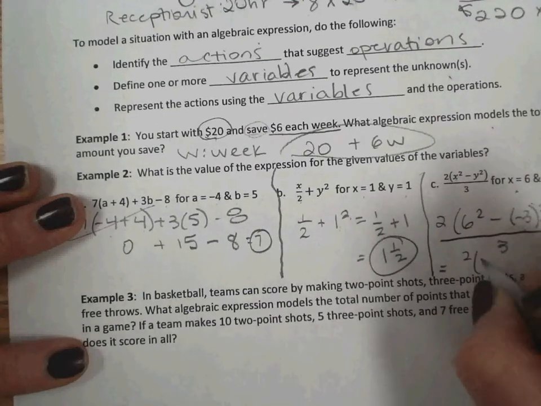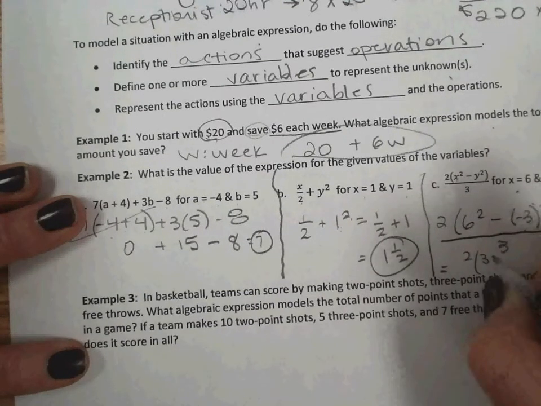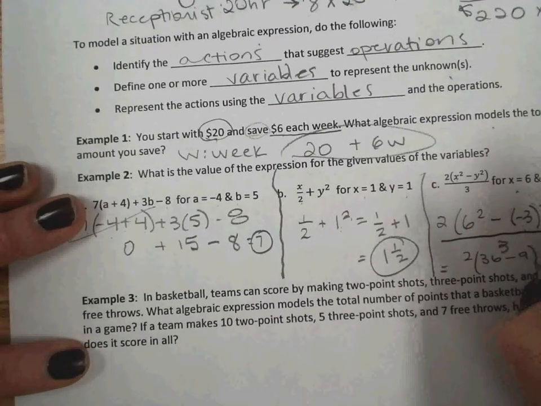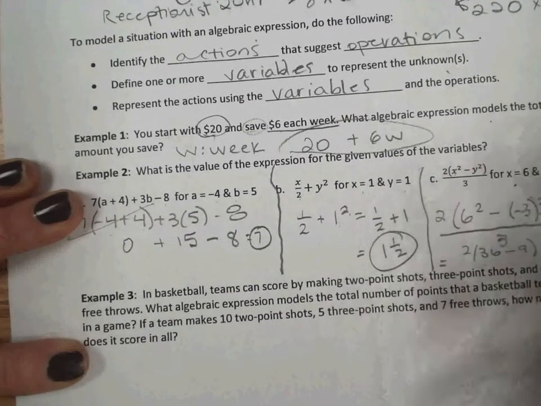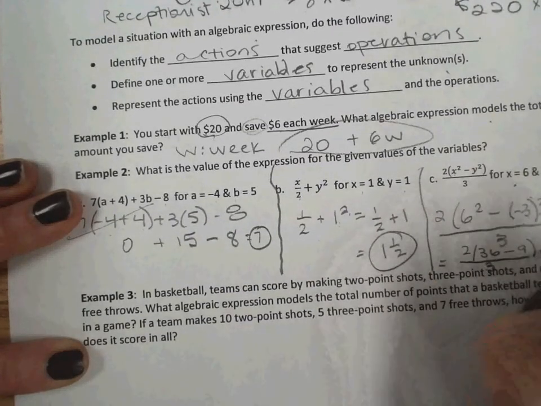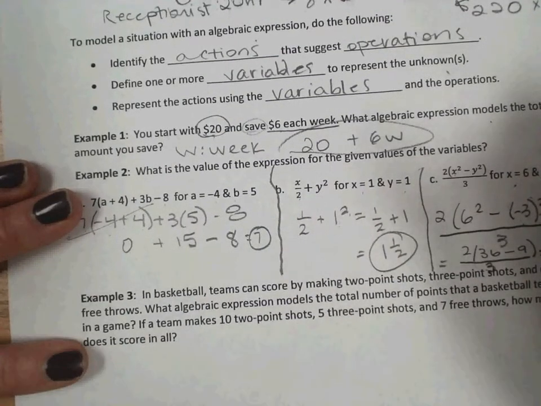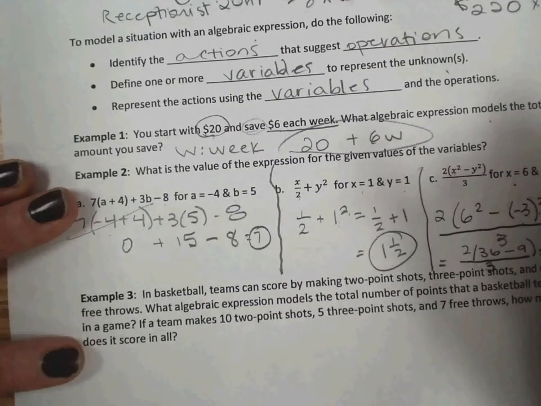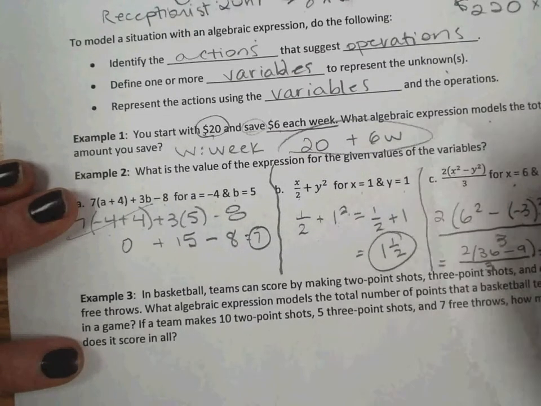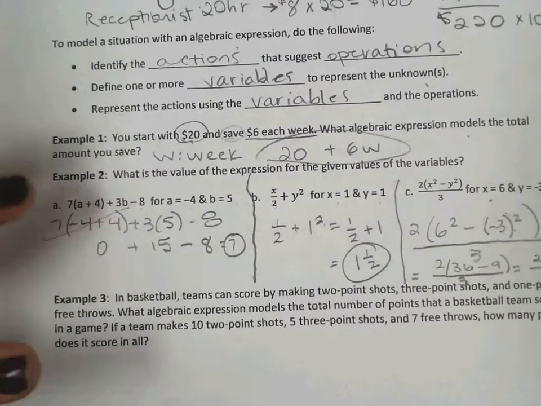6 squared is 36. So let's go ahead and write that as 2 times 36 minus 9 over 3. 36 minus 9 is 27. So we have 2 times 27 over 3.